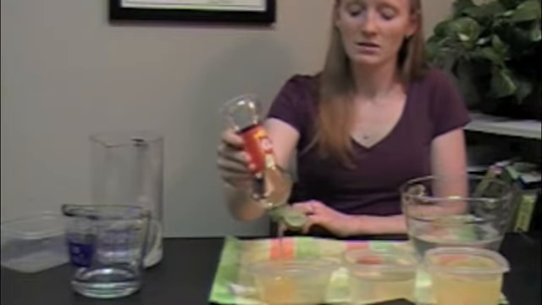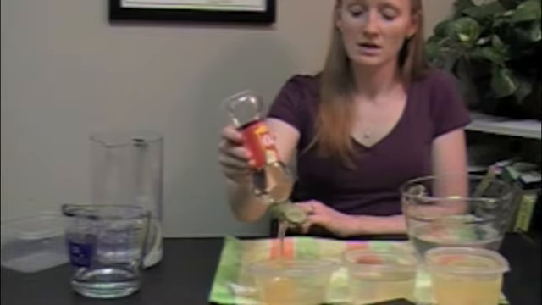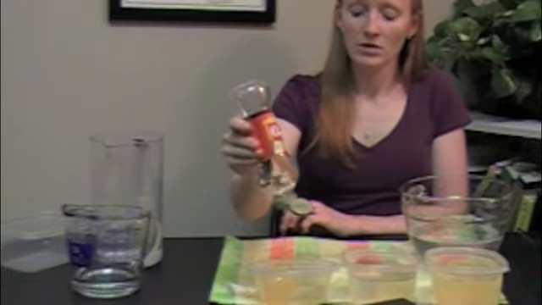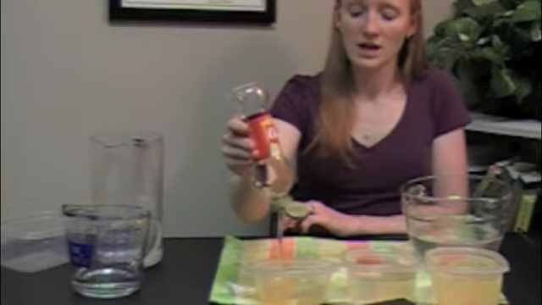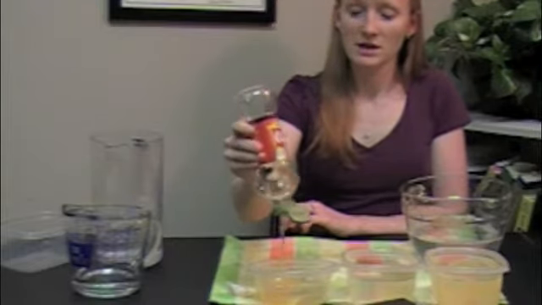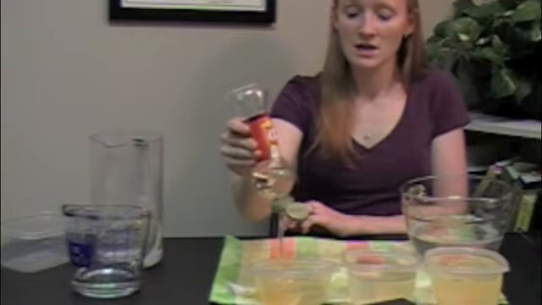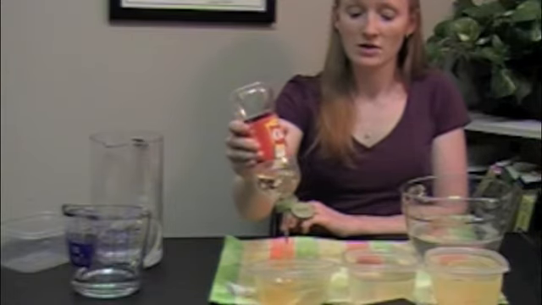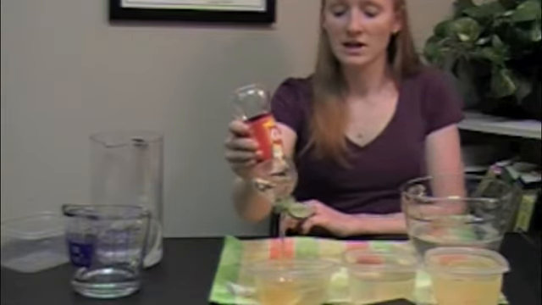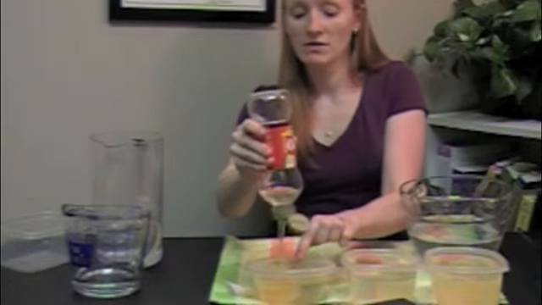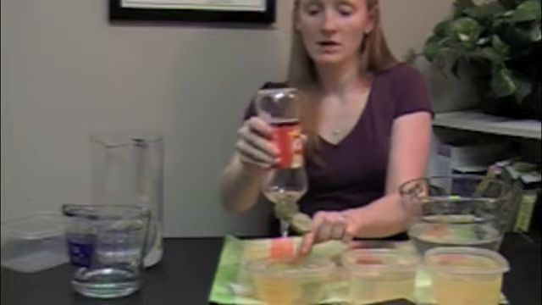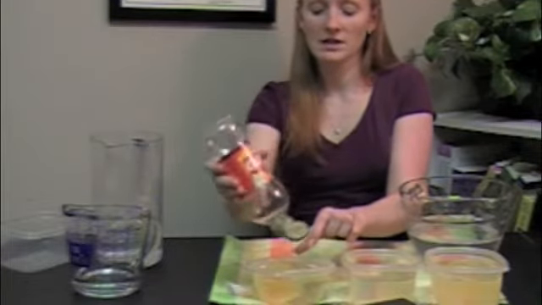So this is going to be my hypertonic solution, and I'm just pouring this up to cover the egg. Of course, it's a little thicker than the other two solutions, so it's taking a little bit longer to pour in. I almost got it covered. There we go. Oh, perfect. I had just about enough to do it.